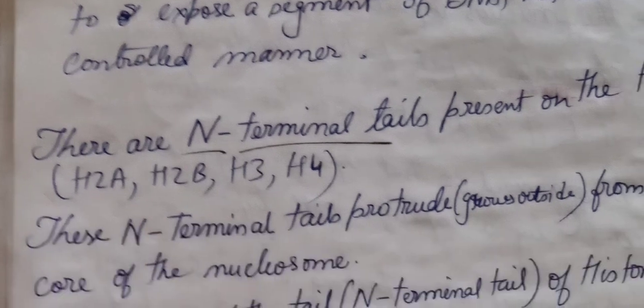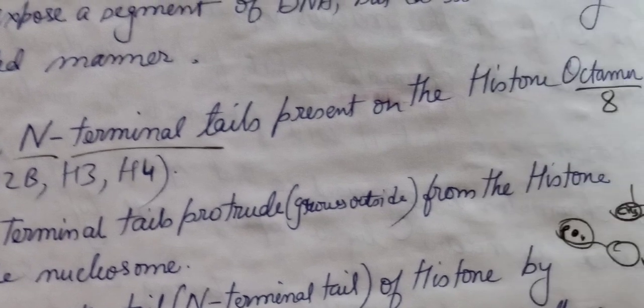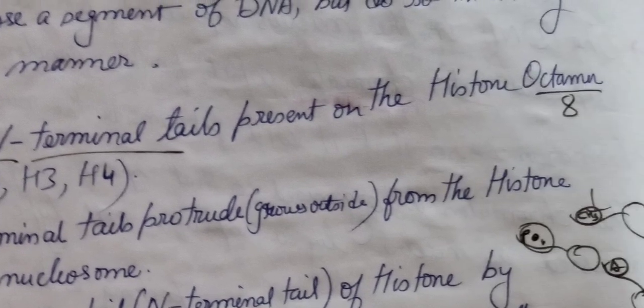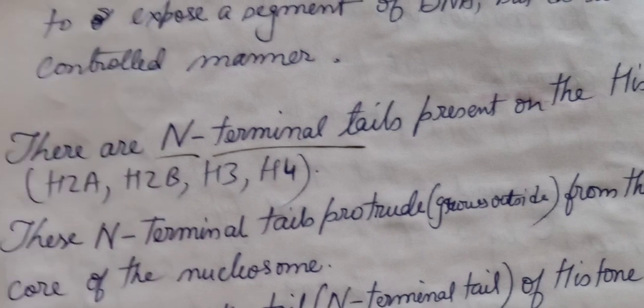As I have mentioned just now, there are N terminal tails present on the histone octamer. Octa means 8, so there are tails at the amino terminal end, which in short we call the N terminal tail. Okay, proteins always start from the amino terminal end and end at the carboxy terminal end, as you know.